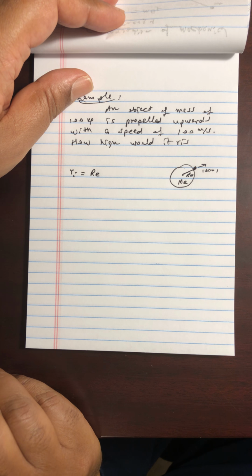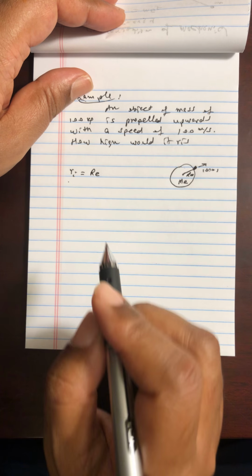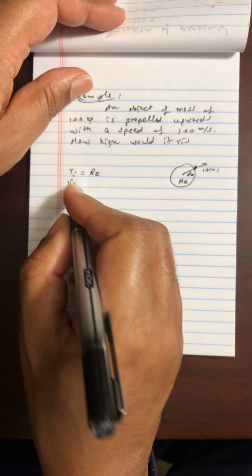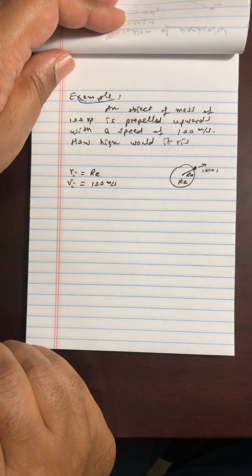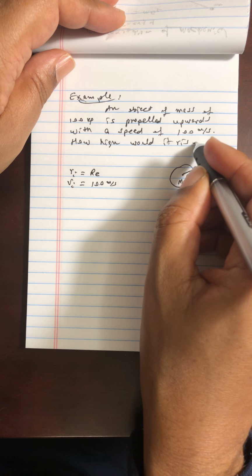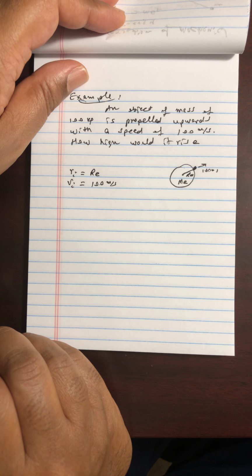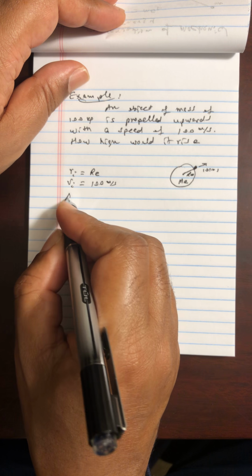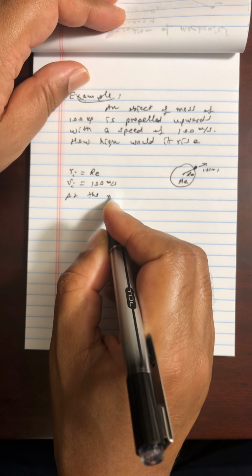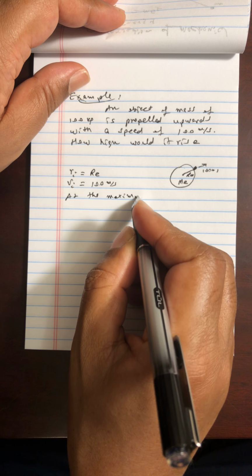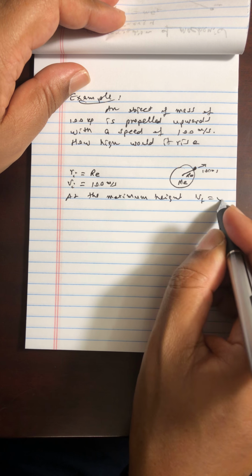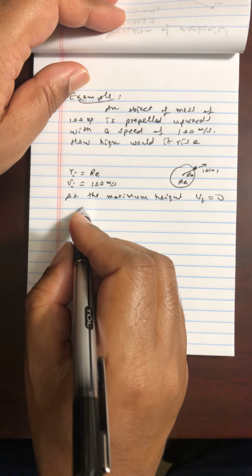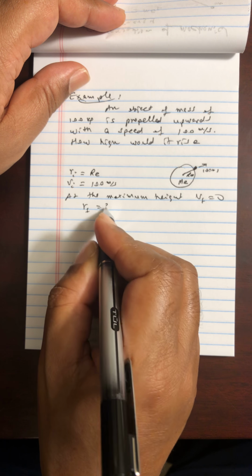The initial speed is 100 meters per second, and at the maximum height, Vf equals 0. So we're looking for Rf, which is the maximum height.